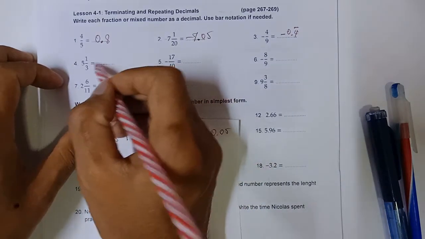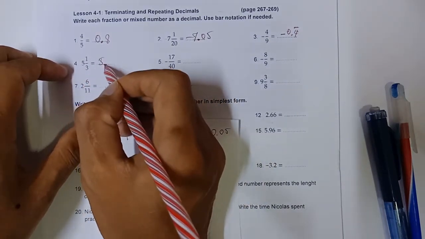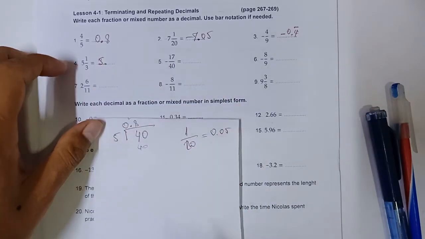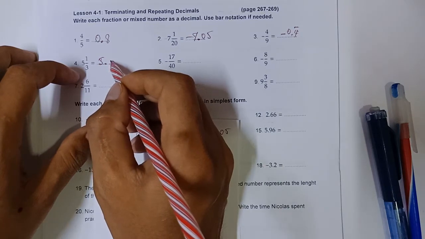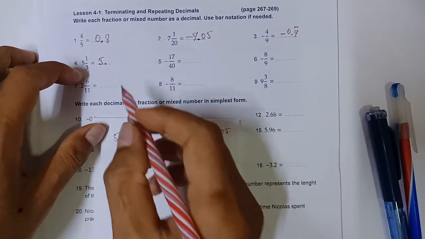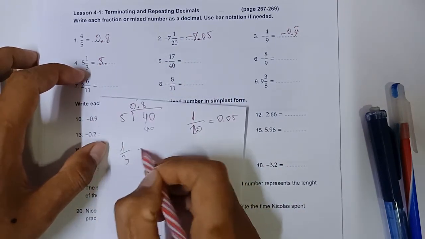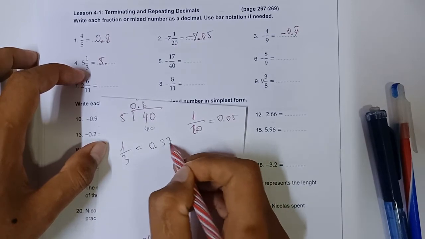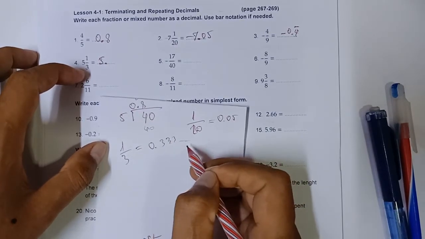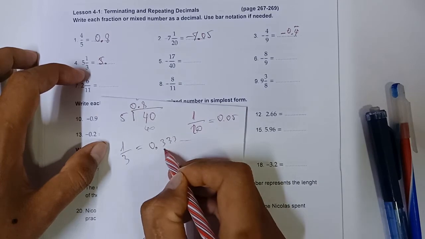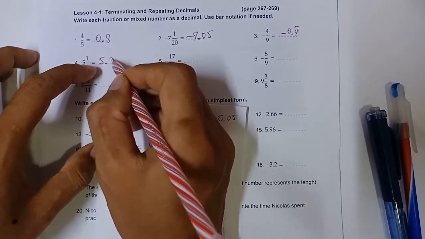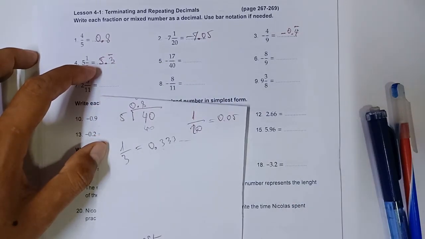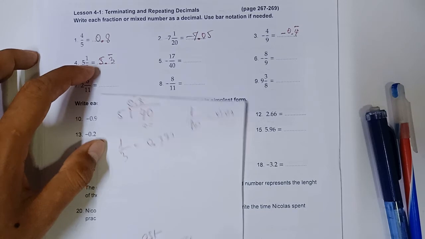For number 4, you write 5 first, put a point here, and then work on 1 divided by 3. 1 divided by 3 is 0.333, and so on. You get this decimal combined with 5, so you have 5.3 with a bar notation to indicate that the 3 goes on forever.